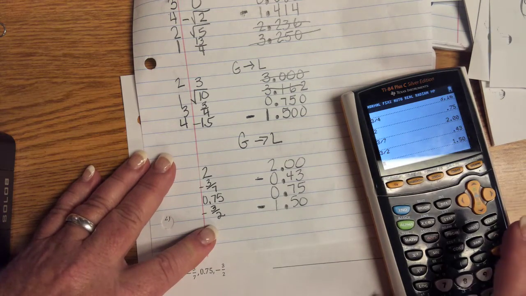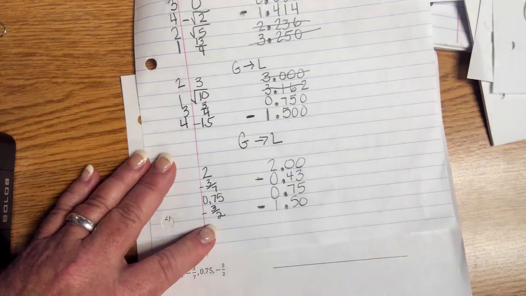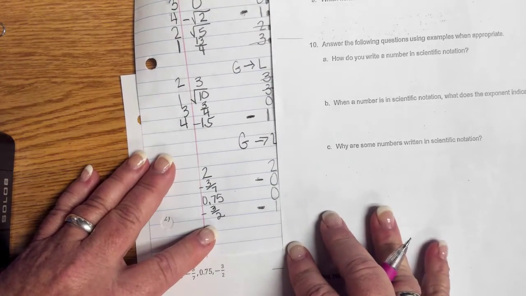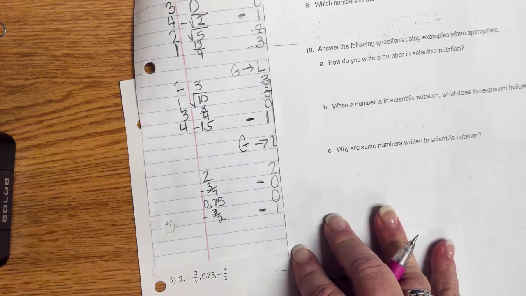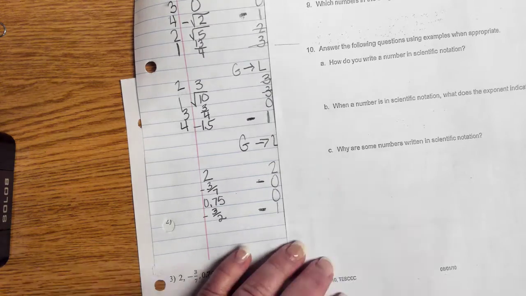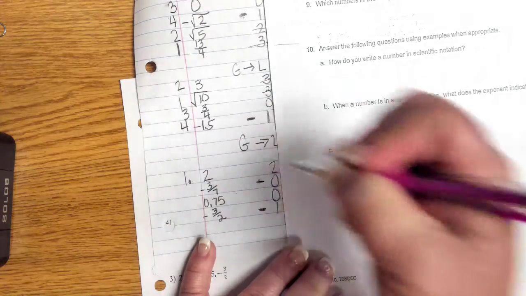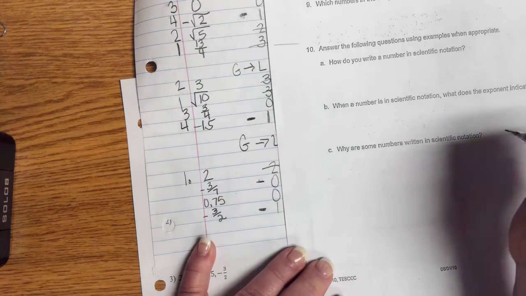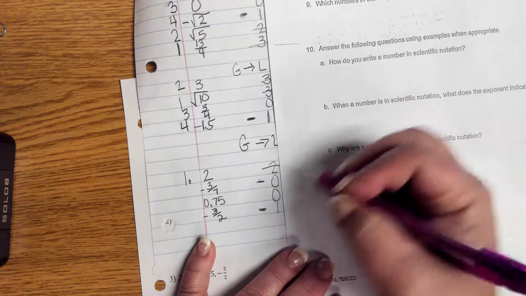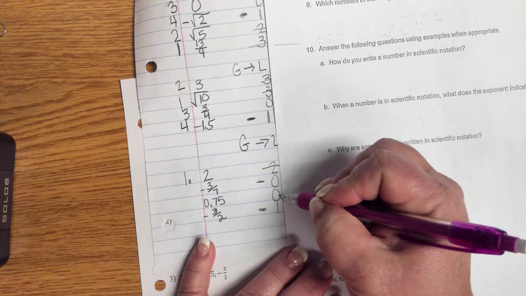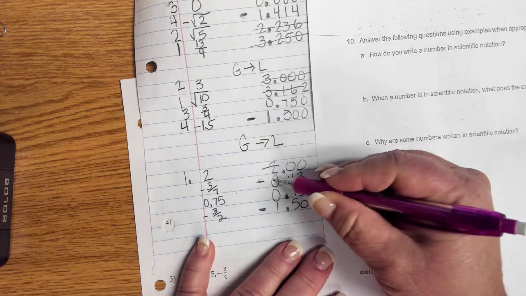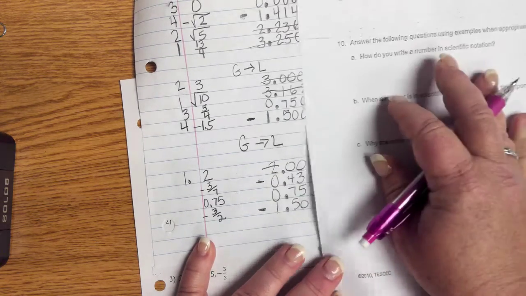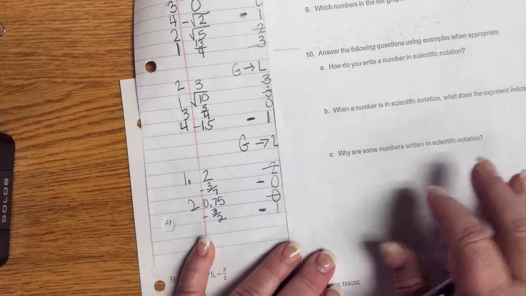And now I have to decide I need greatest to least. So the easiest way to do that is to cover up everything but your whole numbers. What's the greatest? 2. I would agree. Okay, I'm going to cross it off. I've used it. What's the next greatest? 0.75. 0 is positive, right? Yeah. It is going to be bigger than this 0 or this 1 because they are negative. So I'm going to put a 2 here and cross it off.